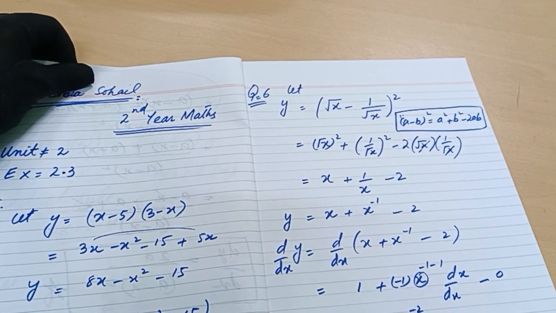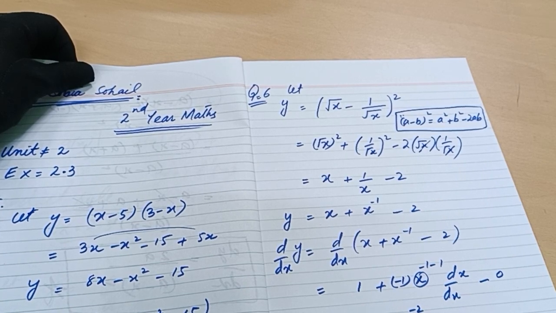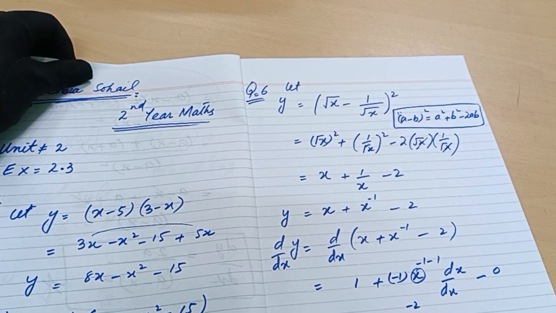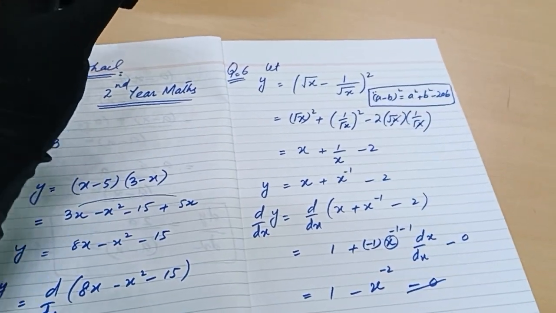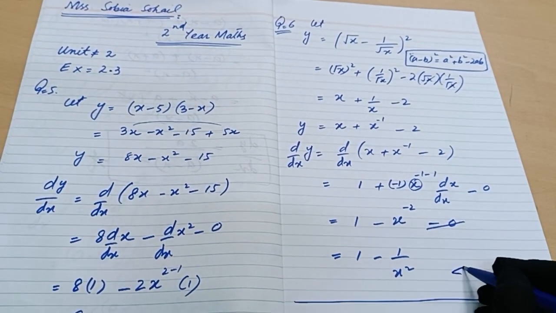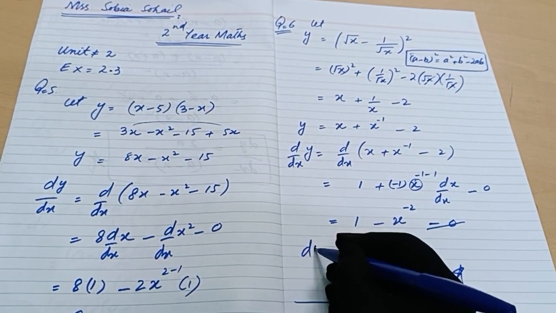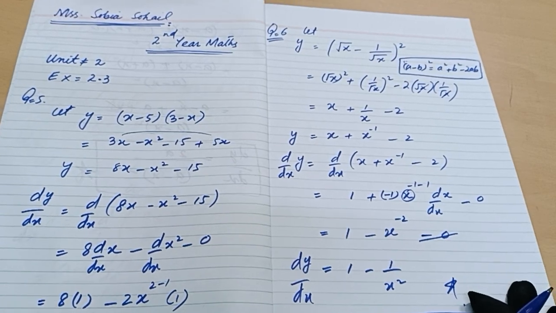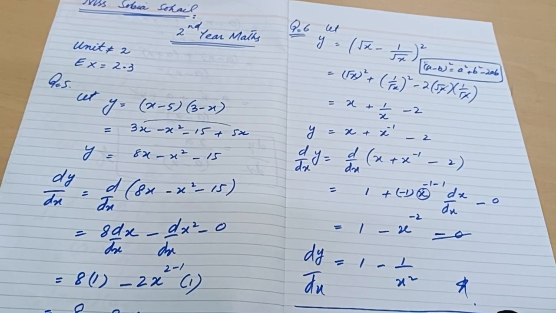So 1 minus, x minus 2, we can write as 1 over x square. Whether you want to take the LCM or keep it as it is, the derivation is done till here. This is solved. dy by dx of the given expression is solved like this.